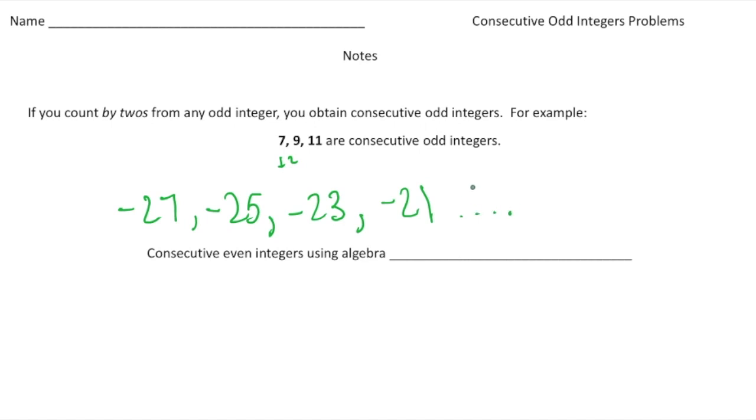Alright? Now, what we're going to do is solve some word problems where they don't tell us what the first integer is. Like here we know it's 7, 9, 11. So the first one is going to be an unknown. So anytime that happens, you let the first integer be a variable. So we're going to use n. So n is going to be the first integer.